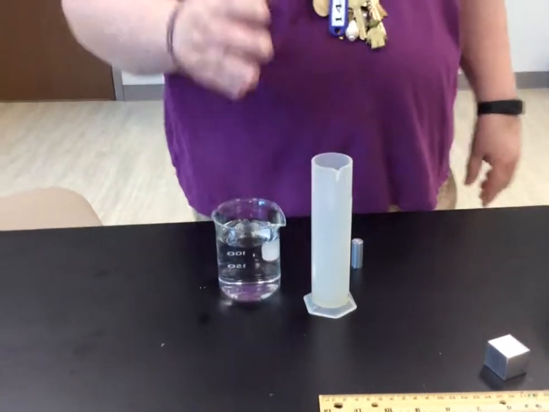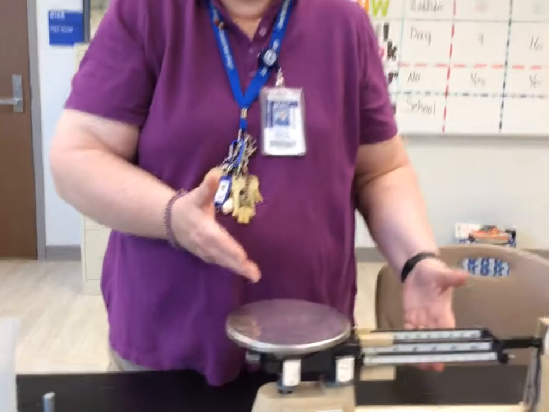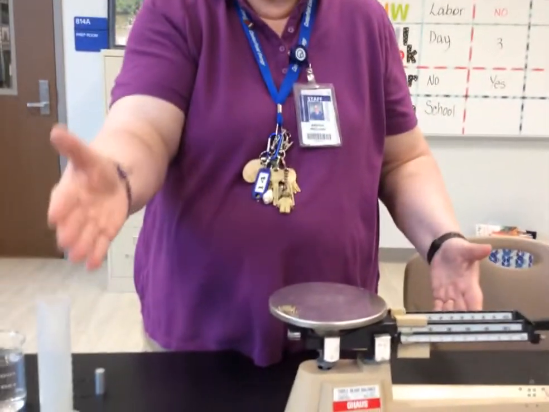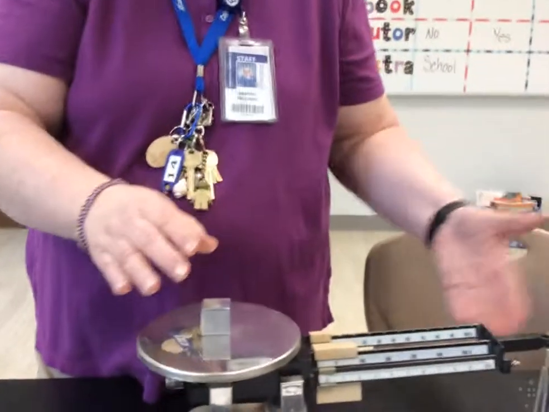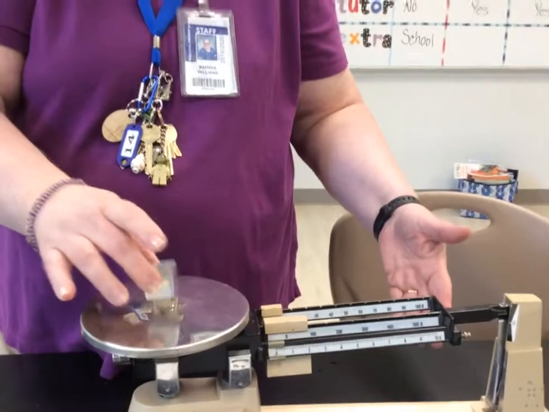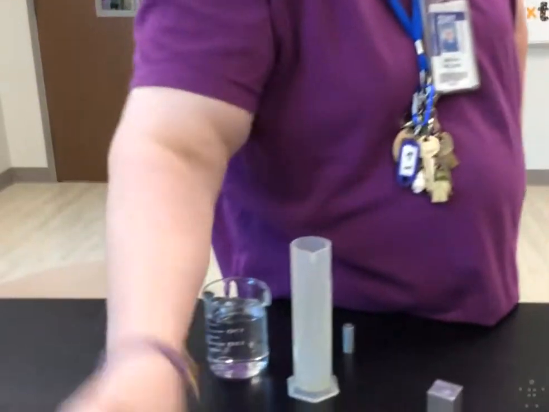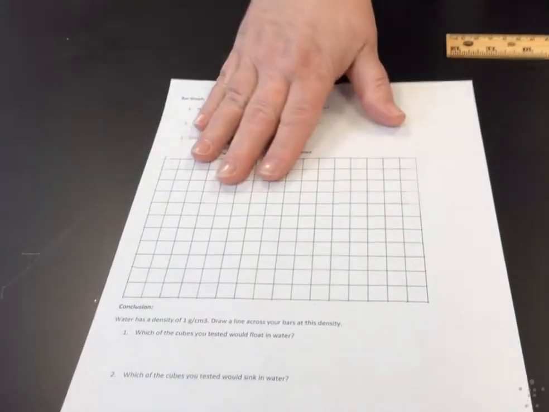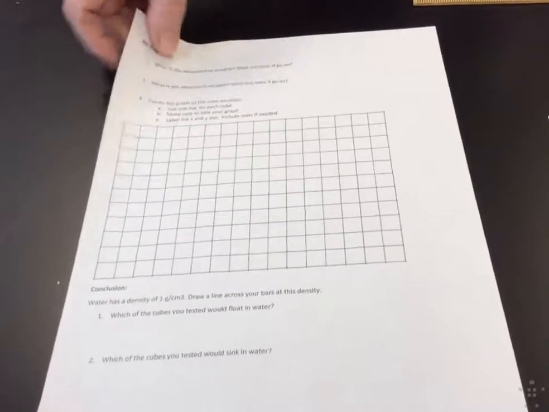Of course, in order to calculate density, you have to know the mass as well. So we'll have the triple beam balances out. The instructions will tell you exactly what order to do everything in. You put them on here. You do what you do. If you're having any issues with your triple beam balance, let us know. That's day one. And there will be, of course, some questions to answer, a little bar graph to make. So make sure you do the back of the paper as your homework that night.